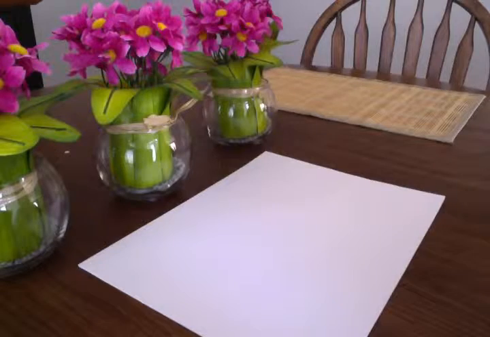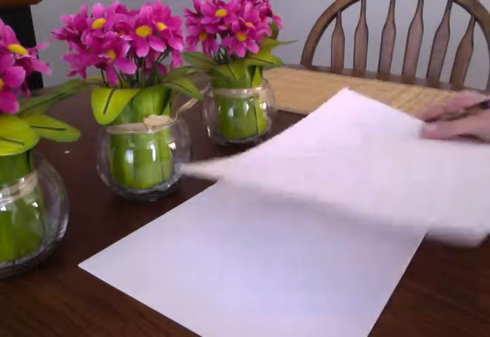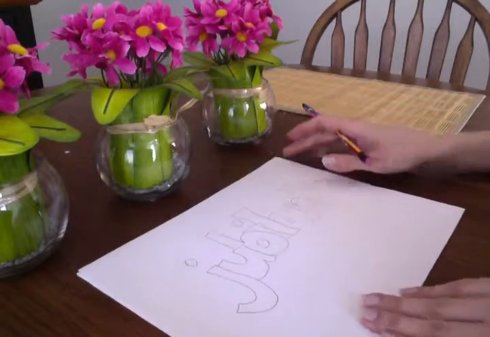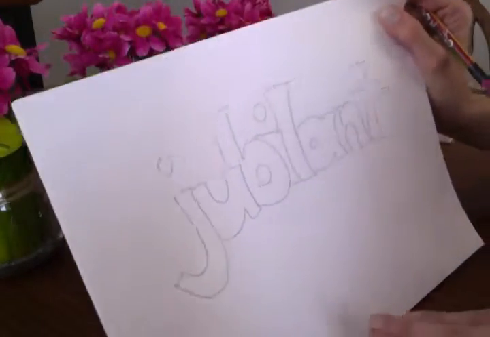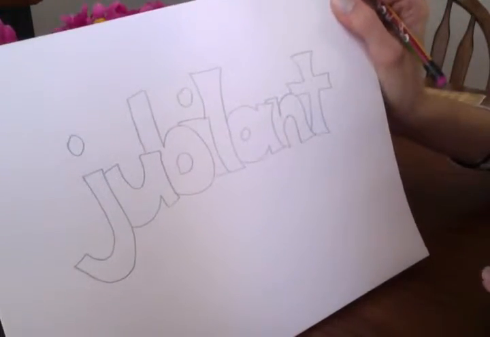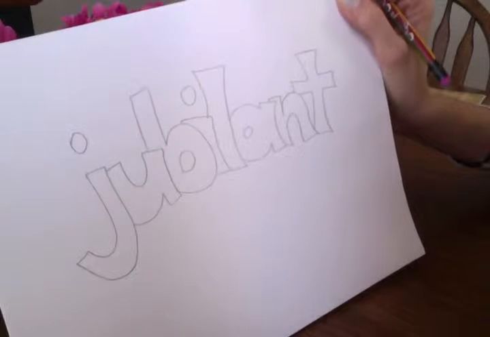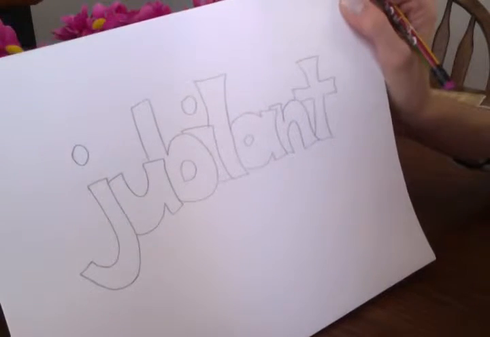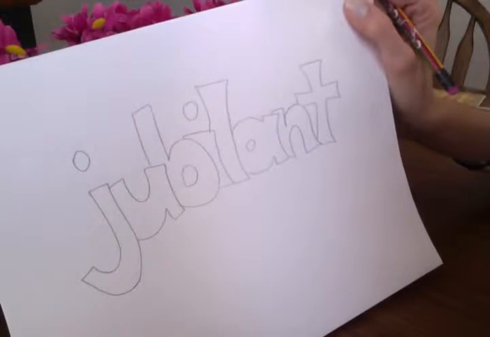So I picked the word jubilant for an example. And I actually already got started on mine. So here's what I have so far. I wrote the word jubilant nice and big because graffiti has big, bold words. So you want to make your letters nice and big and bold.